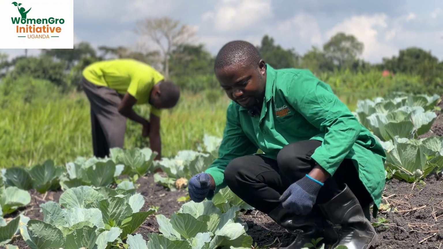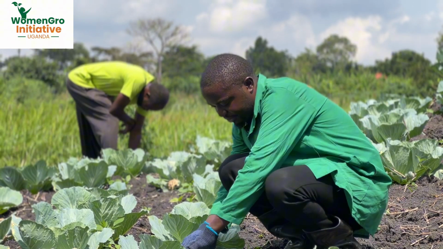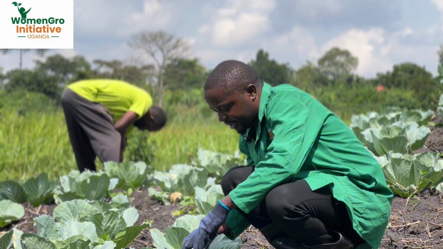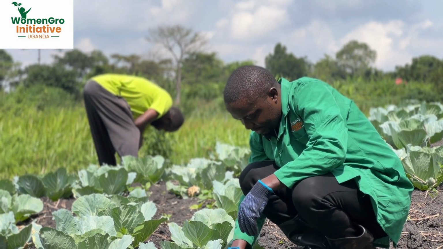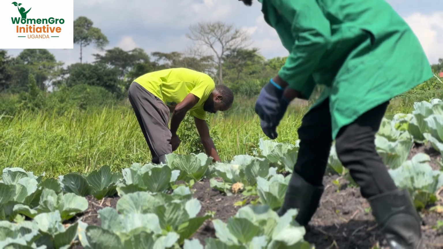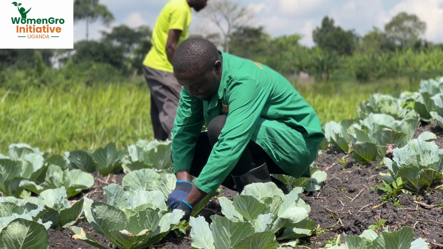After planting, you mulch. Make sure you do this in the morning hours. After mulching, you irrigate the nursery bed, and don't put too much water, because when you put too much water, the seedlings will be dormant and they might not germinate soon.